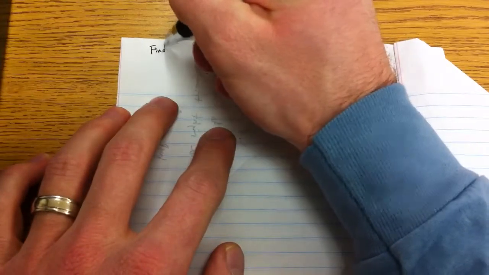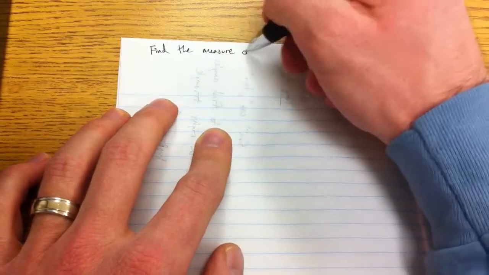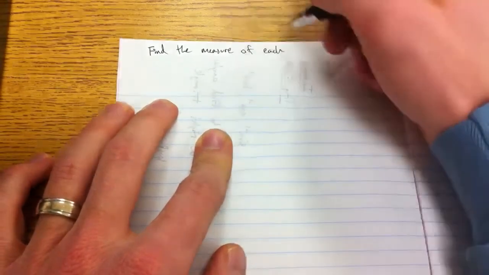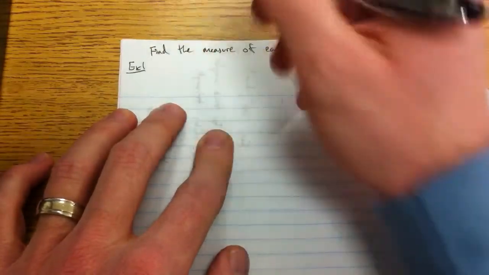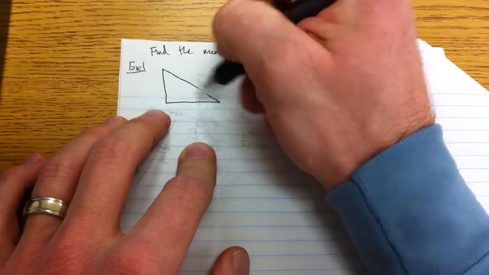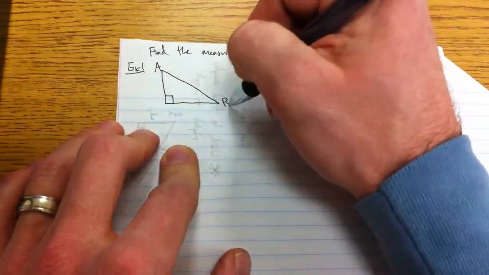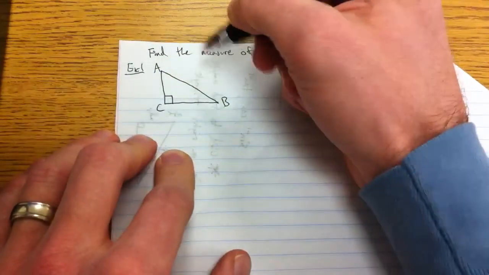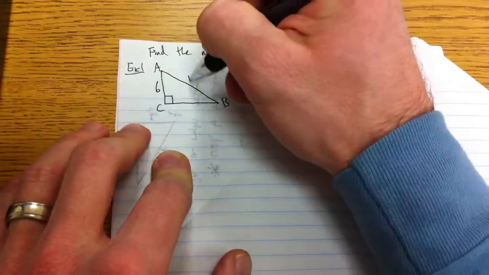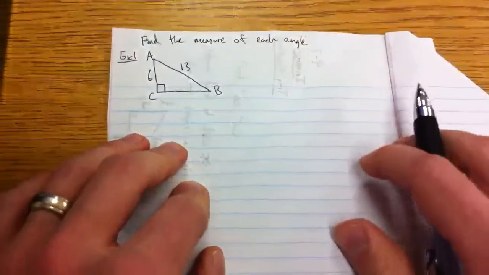All right. Our directions are going to tell us to find the measure of each angle. In example 1, I have a triangle given to me, and it's a right triangle. I'm going to call it triangle ABC. And I know a couple sides. I've got 6 and I've got 13. All right, I want to find both angle A and angle B. So here's how we do that.